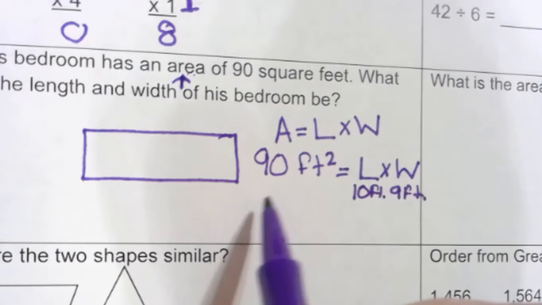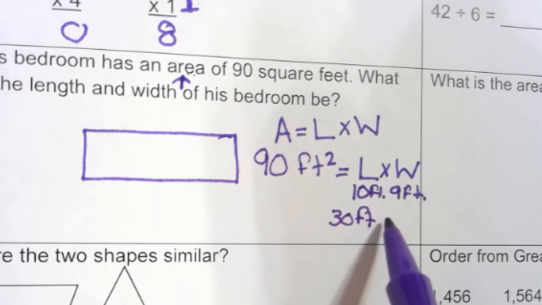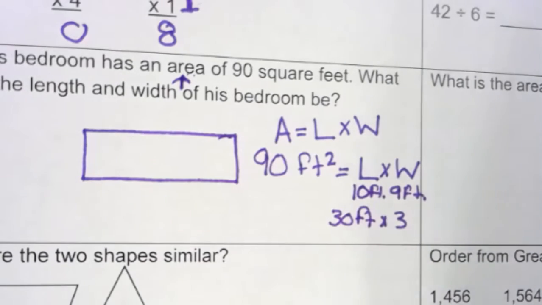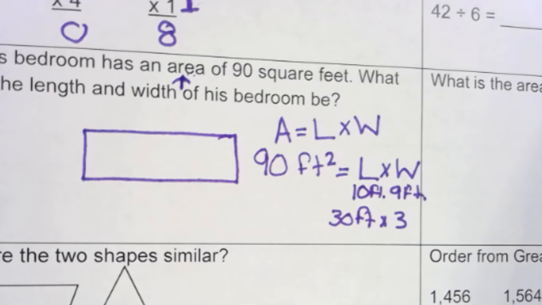Yes, because we also could have a long and skinny bedroom, which is 30 feet by 3 feet, because 30 times 3 is 90, and then 15 times 6, and there's lots and lots of other answers. So if your answer multiplies and gets you 90, then you have a correct answer.